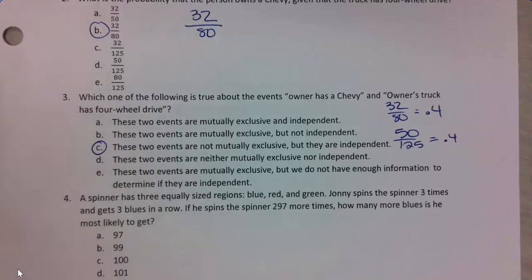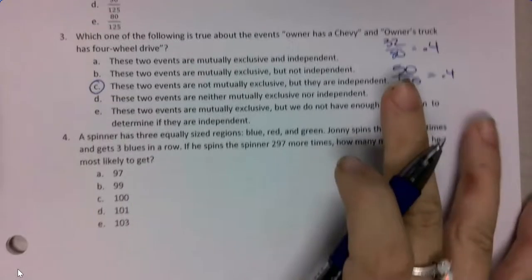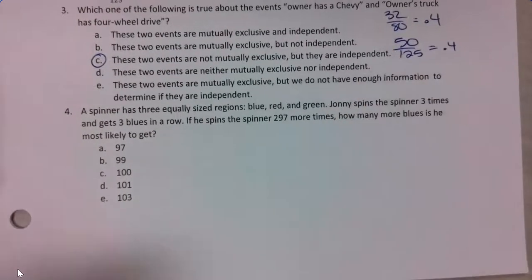Okay. So number 4 says a spinner has 3 equally sized regions: blue, red, and green. Johnny spins the spinner 3 times and gets 3 blues in a row. If he spins the spinner 297 more times, how many more blues is he most likely to get? So this one is the law of large numbers.